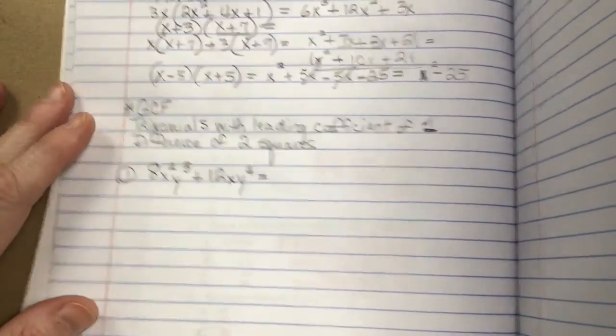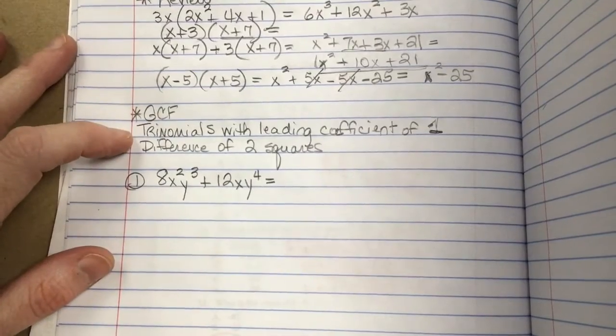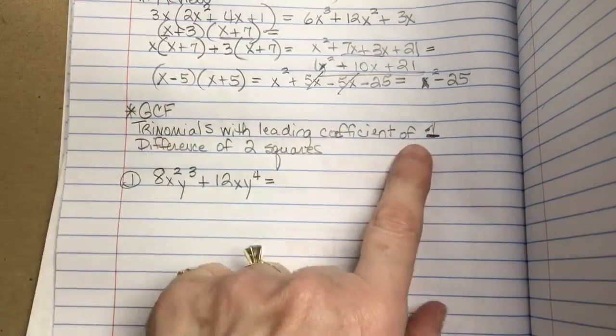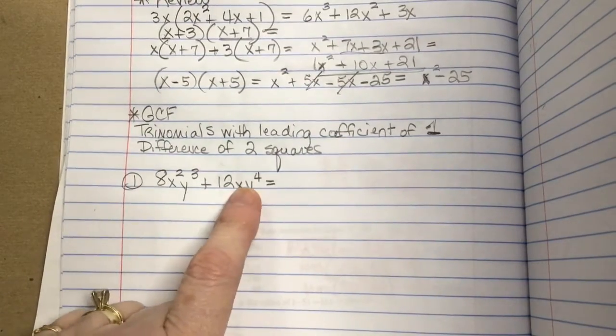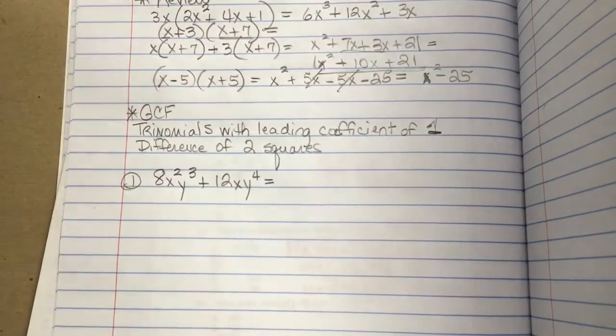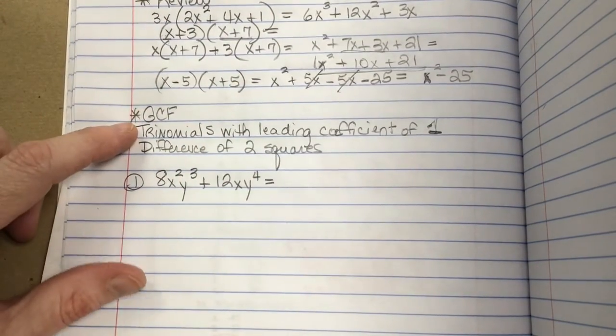And when I look at that, I don't necessarily know what it can be or what it can't be. I know it's not a trinomial because it doesn't have 3 terms, but this is considered a binomial, 2 terms. So I'm going to start and see if it has a GCF.